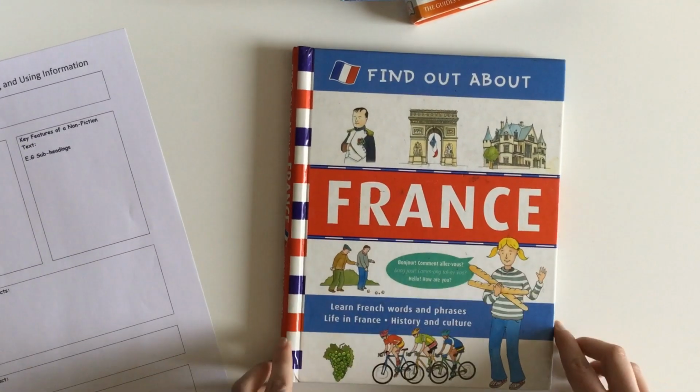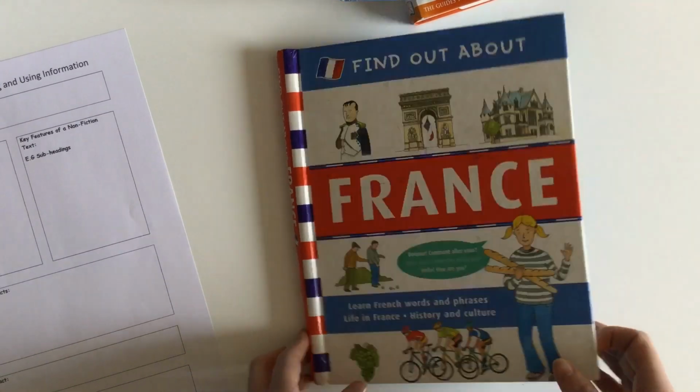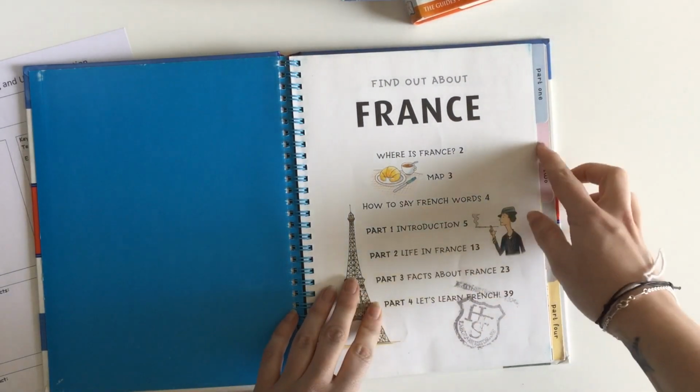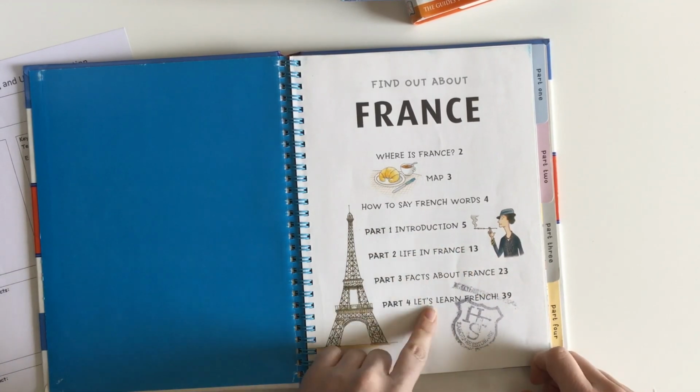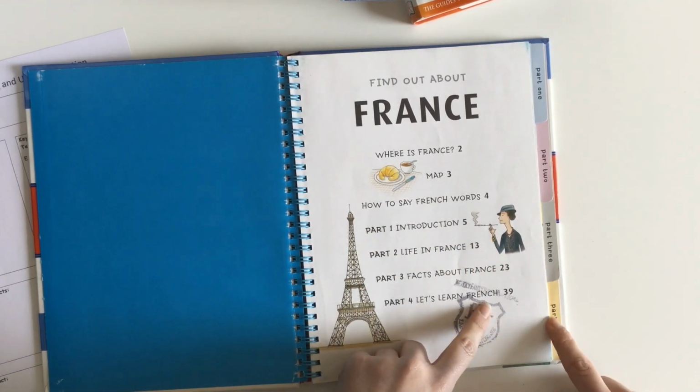And lastly, I found this information book on France. So this one has tabs and it comes in parts. So introduction, life in France, facts about France, and let's learn French. So you can get some French words in there as well.